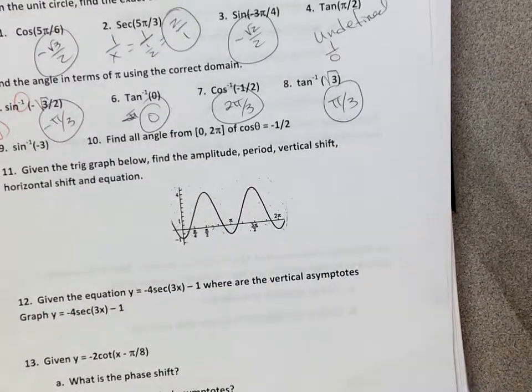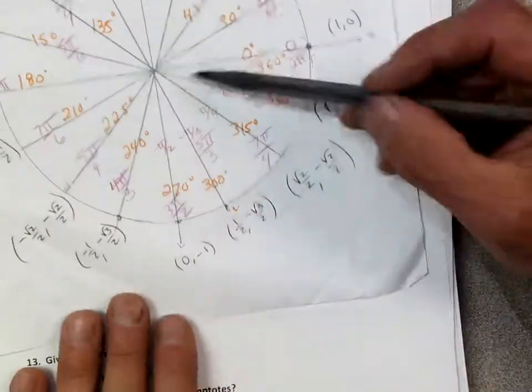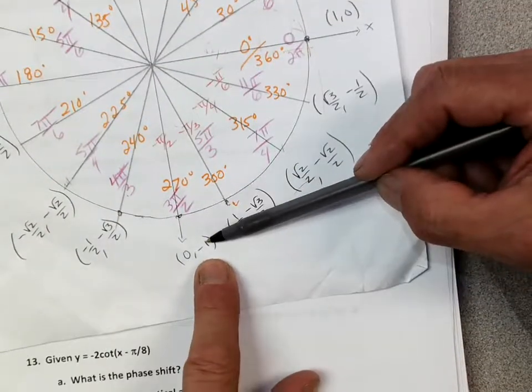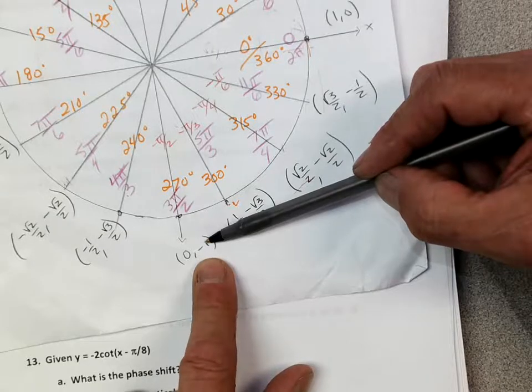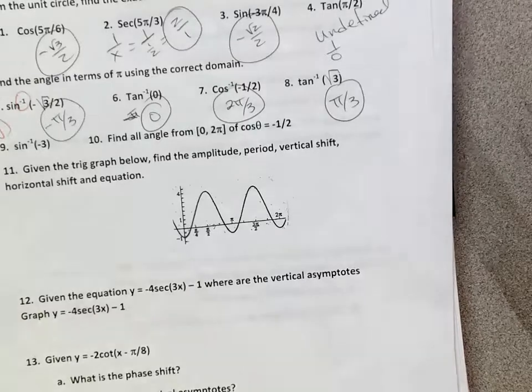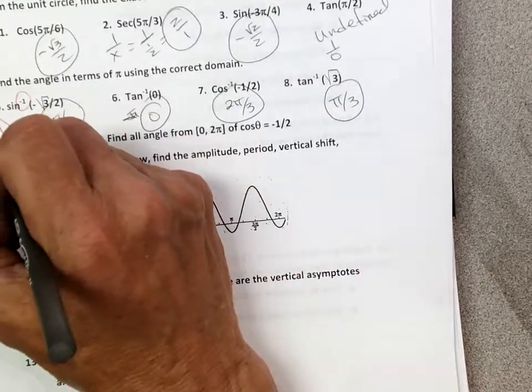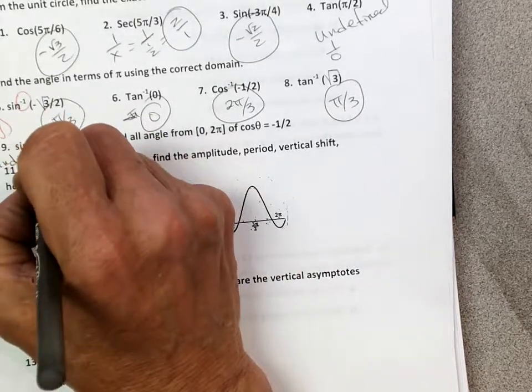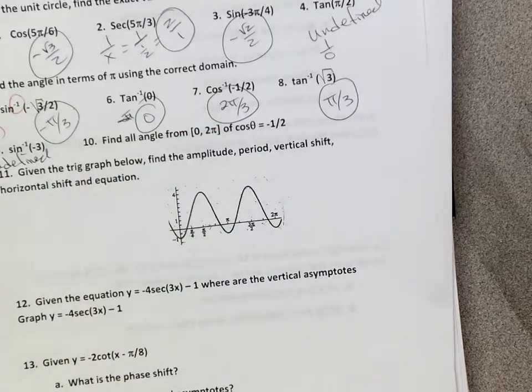Sine inverse of negative 3. Impossible. Because if it's the furthest down for the y value goes negative 1, I can't go to negative 3. It's off the circle. You guys agree? It's off the circle, so this one's going to be really undefined or no solution, or what do you want to put? I'll put undefined. Impossible. No solution. Okay, number 10.